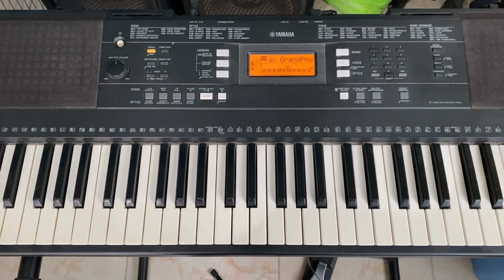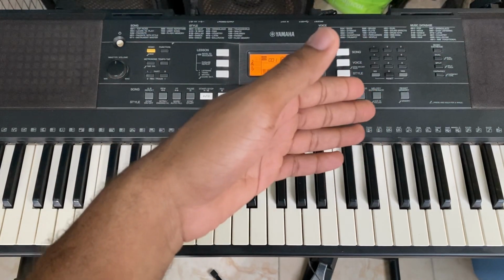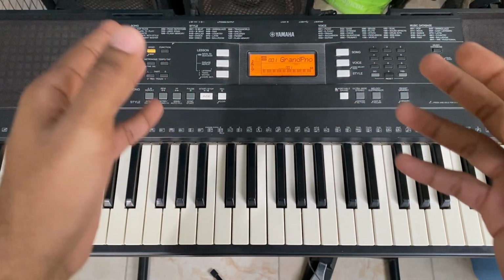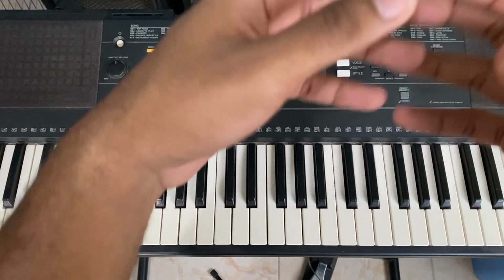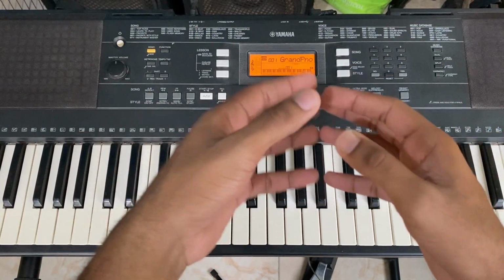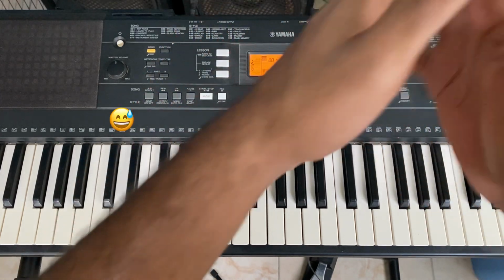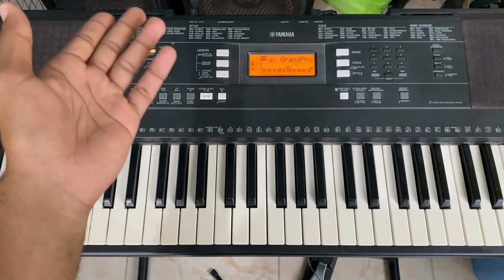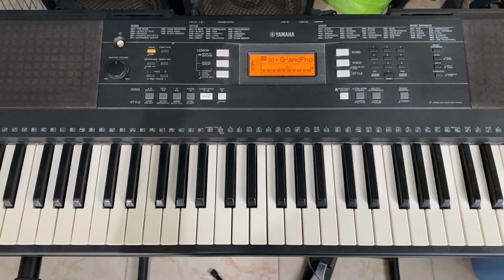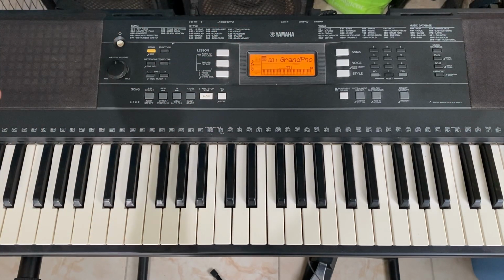So in this video we're going to talk about the basics of a keyboard or a piano. The keyboard is a digital instrument, while the piano is the acoustic instrument. Many instruments can be classified into electric or acoustic. The electric ones are plugged in and played via amplifier, and the acoustic ones don't need to be plugged in at all.